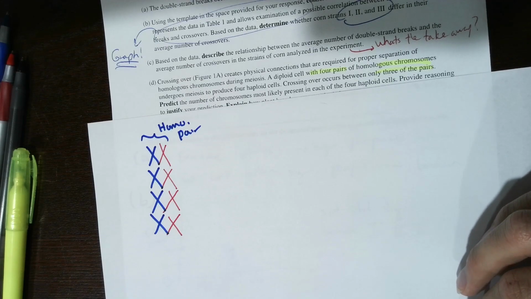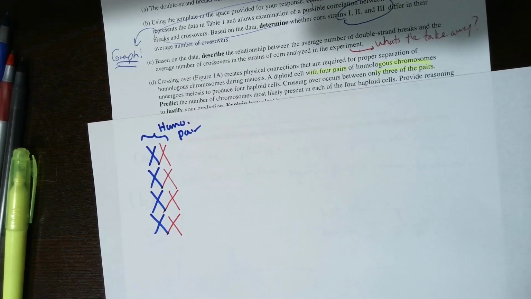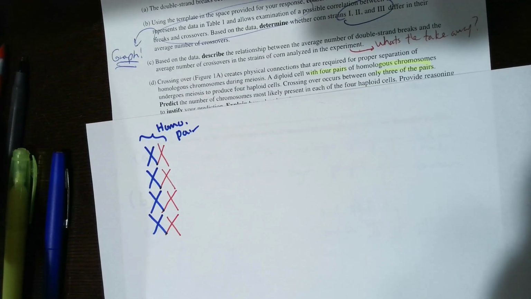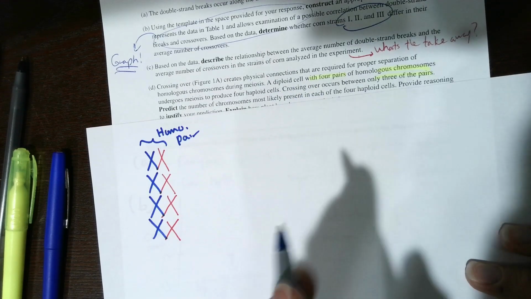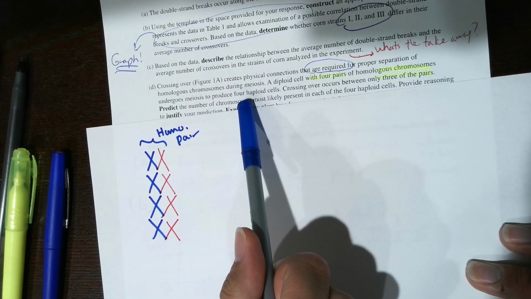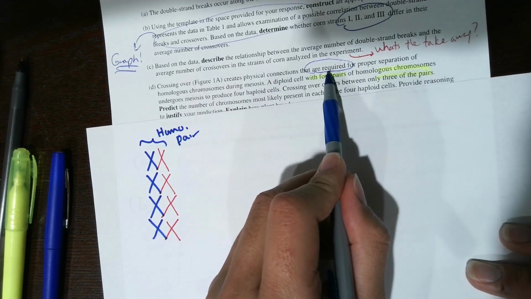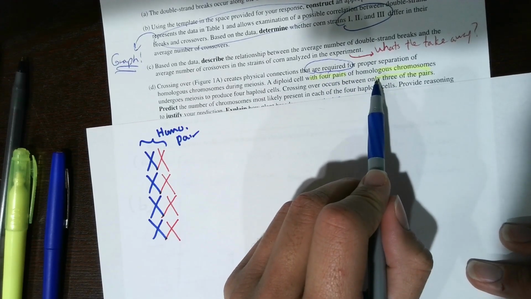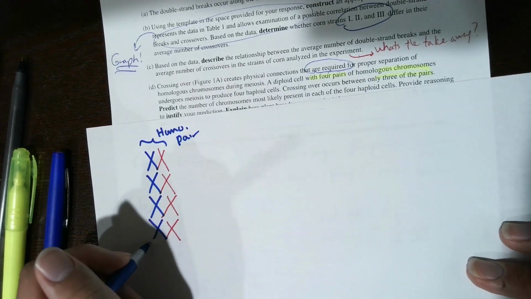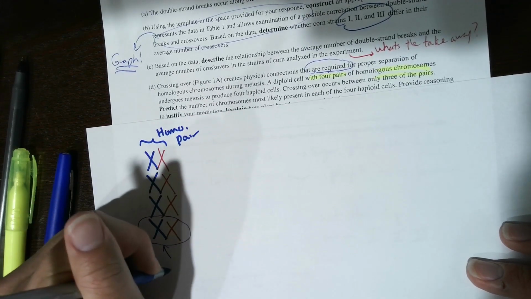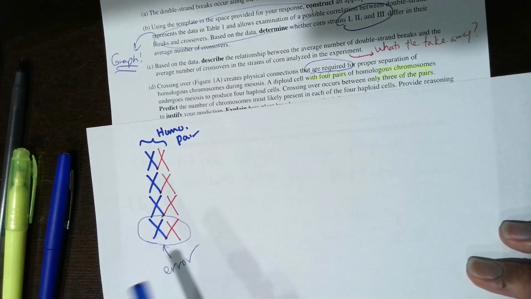So, only 3 of them cross over. So, based on the reading here, crossing over is required for proper separation. So, if crossing over is required to separate, not crossing over means it's not going to separate, right? Just by logic. So let's say this pair here doesn't cross over. So there's an error in this pair.